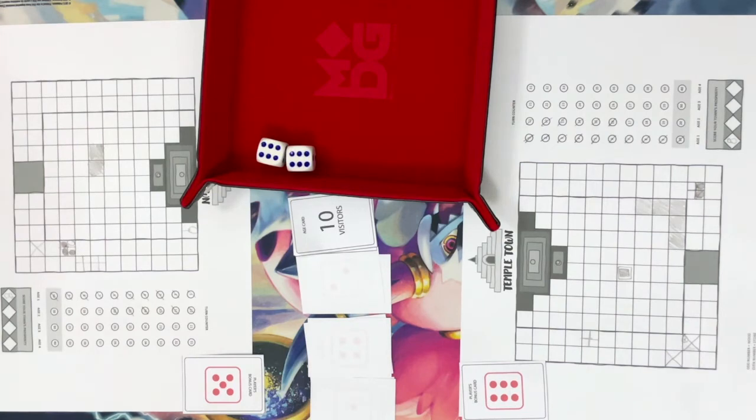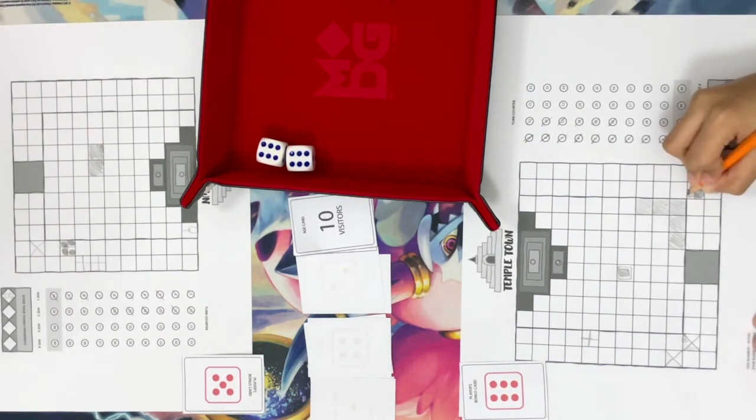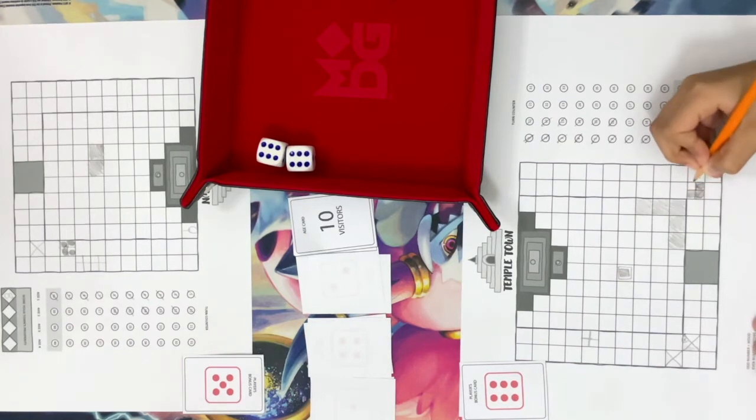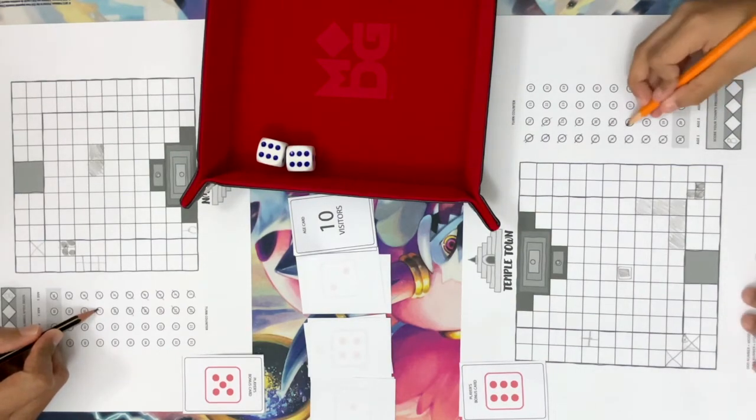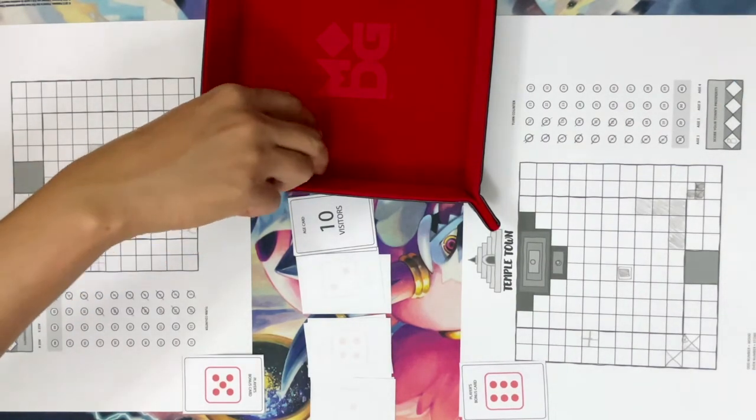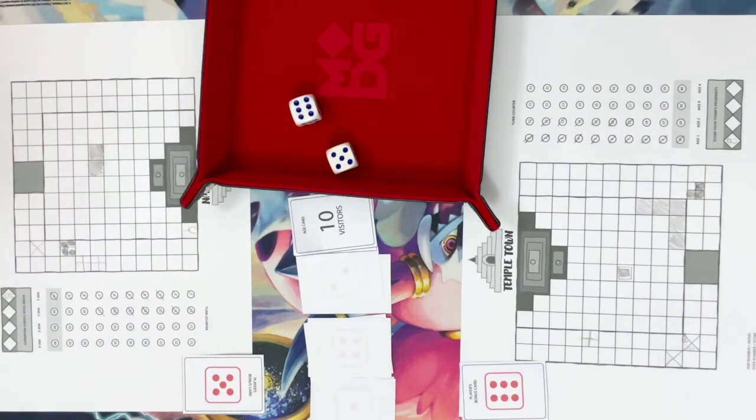2 6s. I'm gonna take one of those 6s, and I'm gonna do a workshop. It's completed a stone statue. I've done the same with the 6 that I've rolled. And that's round 17.